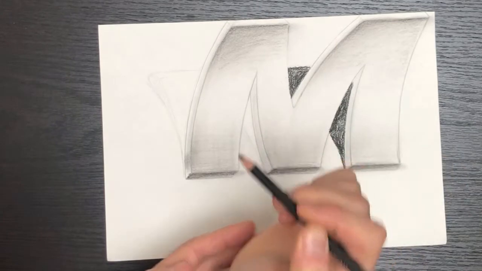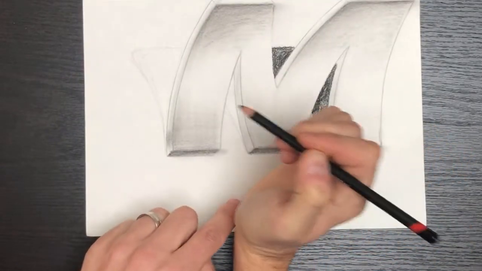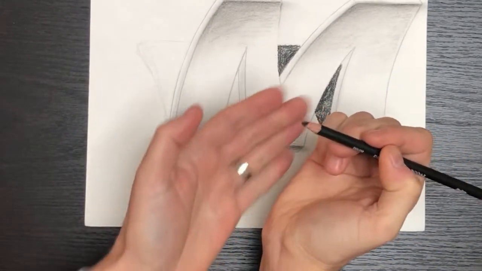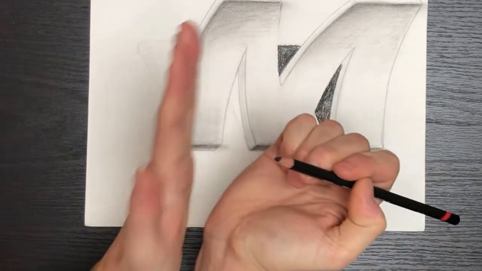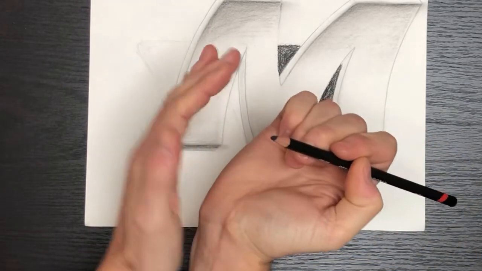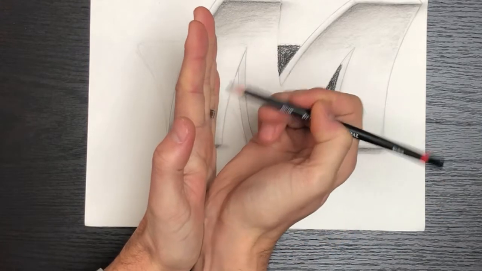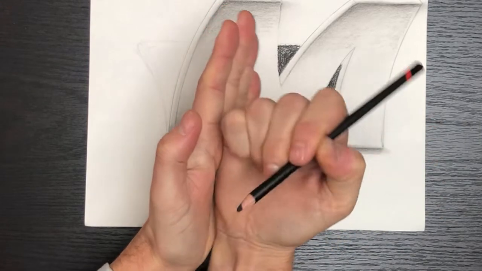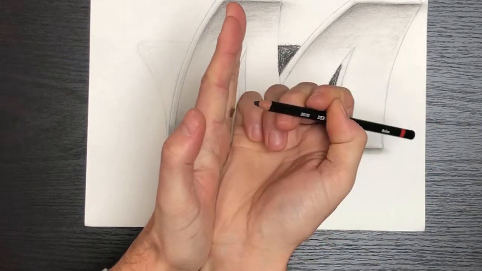Notice I'm anchoring my palm on the page here, but keeping the rest of my fingers lifted up. So if this is the table, I'm pressing here and you can see this part is lifted off, and I'm drawing like that. I'm not rubbing my hand on the page itself.